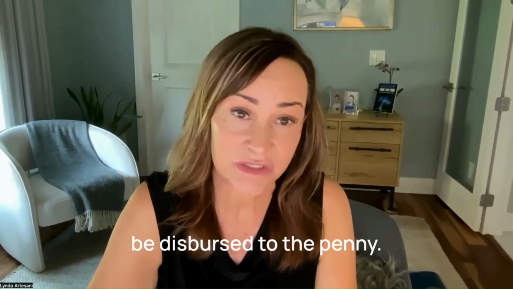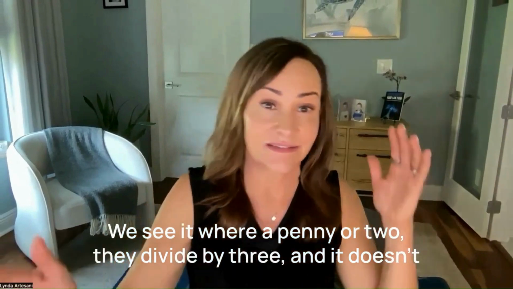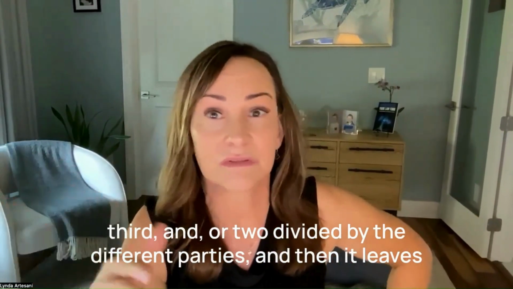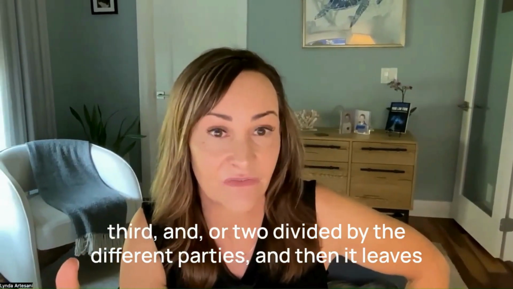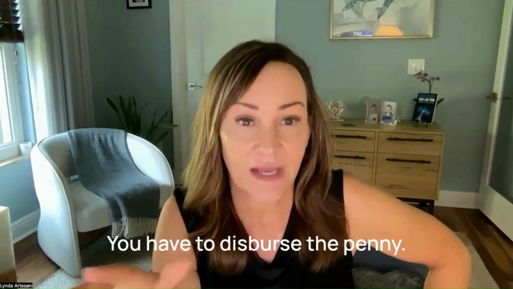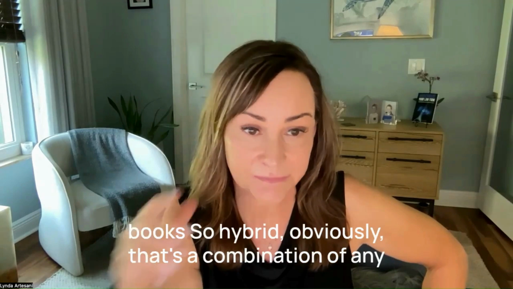And it has to be dispersed to the penny. We see it where a penny or two, they divide by three and it doesn't equal out. And then there's still this penny that would have been a third or two divided by the different parties, and then it leaves a penny because of the rounding. You have to disperse the penny, give the penny back to the client, but get that off the books.